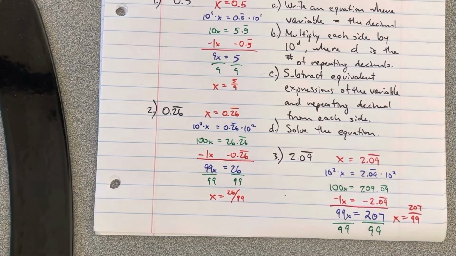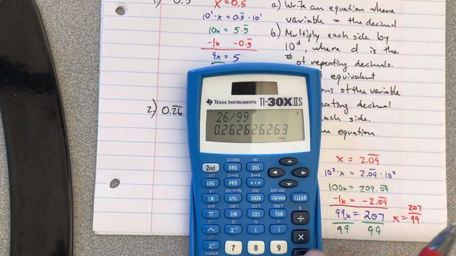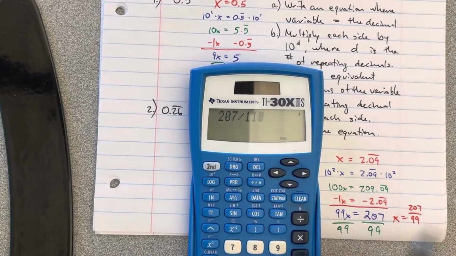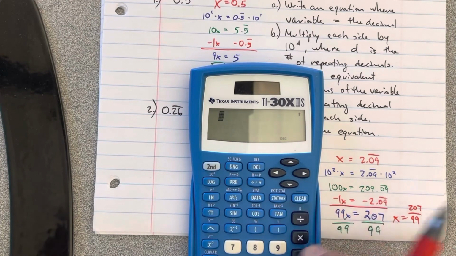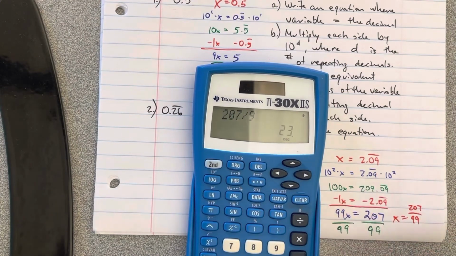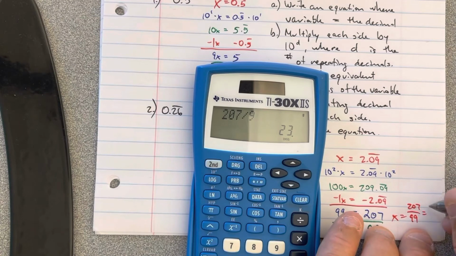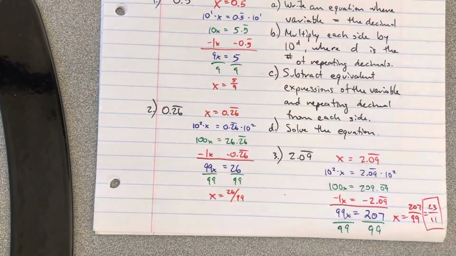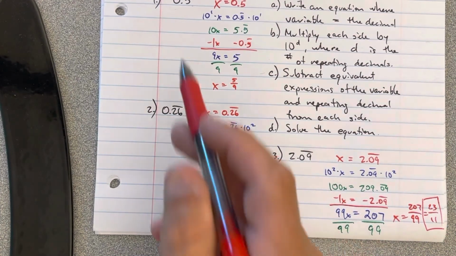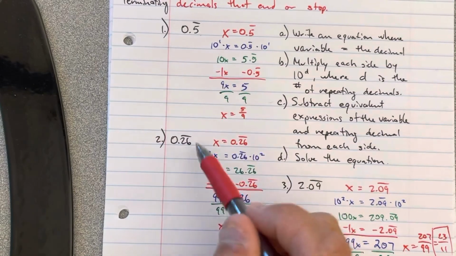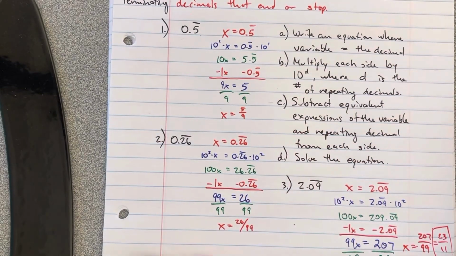I probably can simplify that. I think I can divide by 11, nope, I cannot. Maybe I can divide by 9. Yep, that gives me 23 over 11. Where I have a number that's not being repeated, that's where it gets a little more difficult, as opposed to just the single or double number being repeated. Let me know if you have any questions.